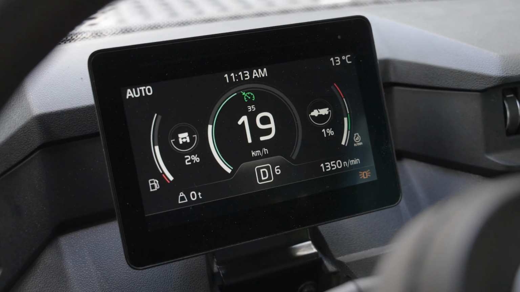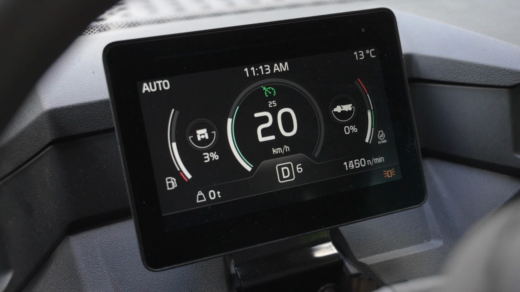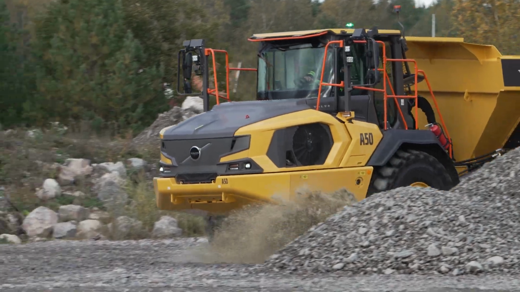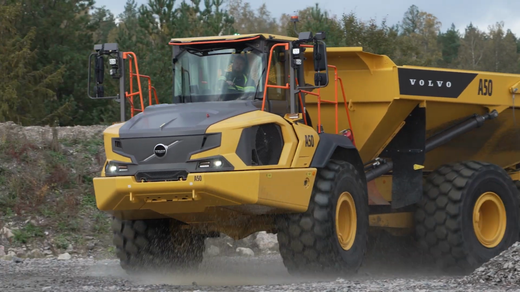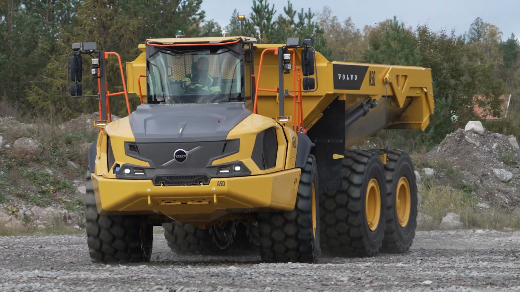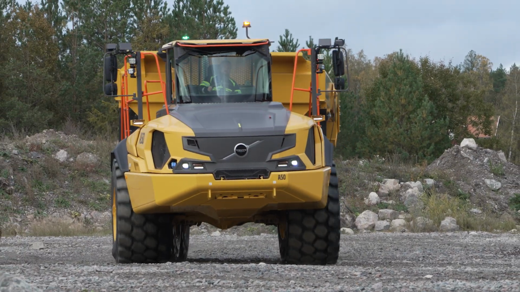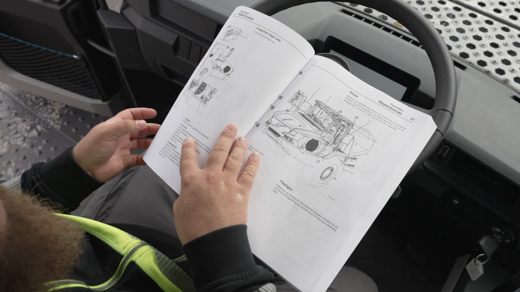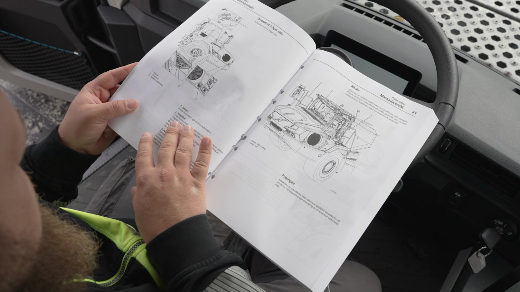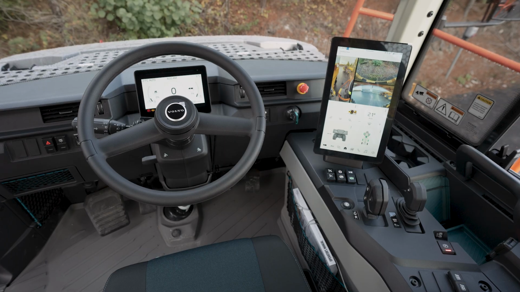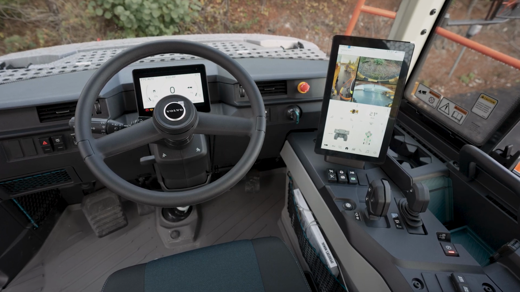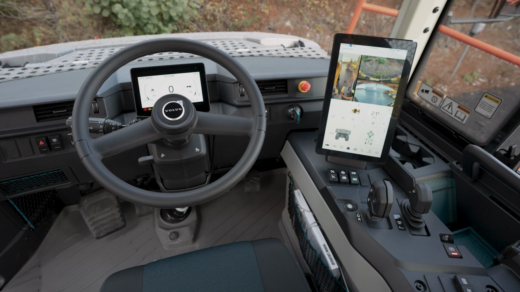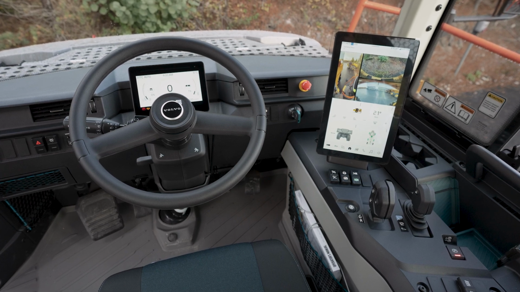The dynamic instrument cluster is also an important source of information, providing the operator with warnings and data. But for more detailed information, the operator should check the Volvo integrated co-pilot. He or she can also consult the operator's manual for more information. The instrument panel contains a number of switches and buttons, controlling a variety of functions.